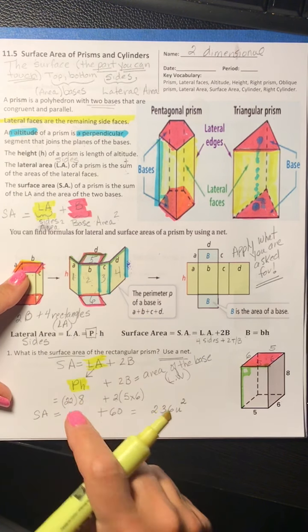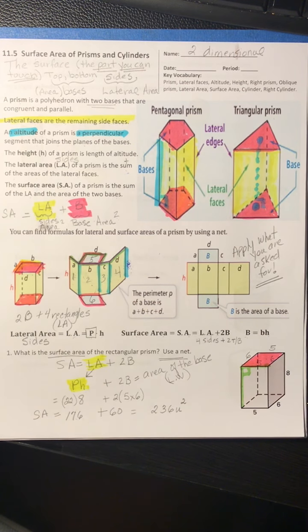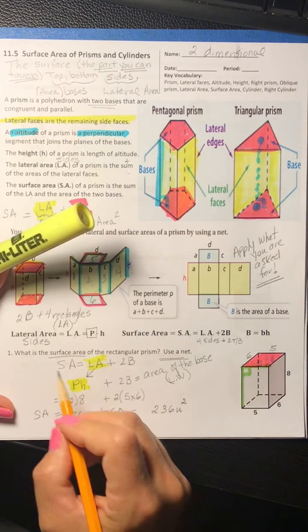This is huge, that you understand that lateral area is just the sides, and the sides is nothing more than the perimeter of the base. I want you to write that here. Perimeter of what?